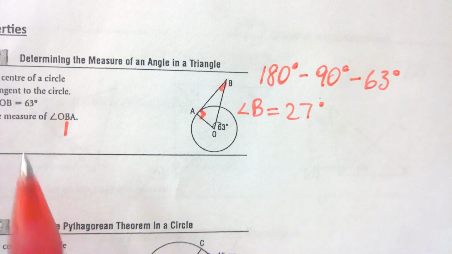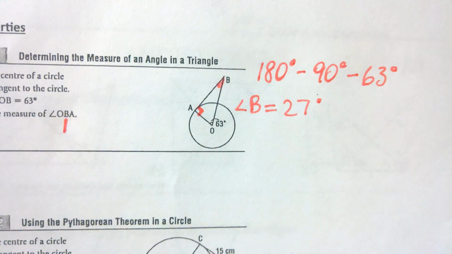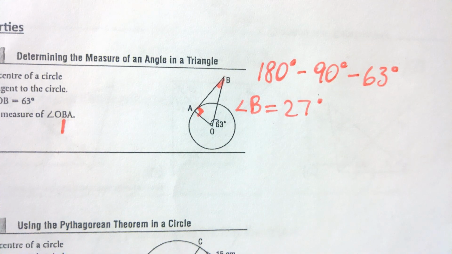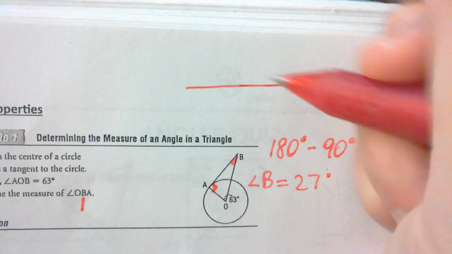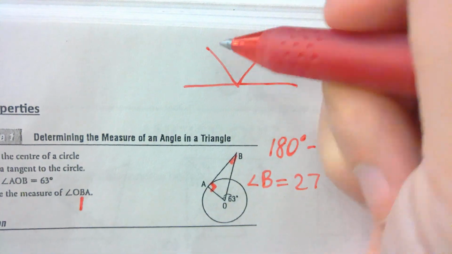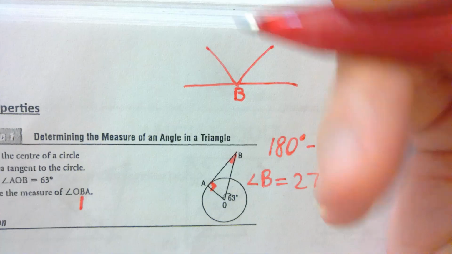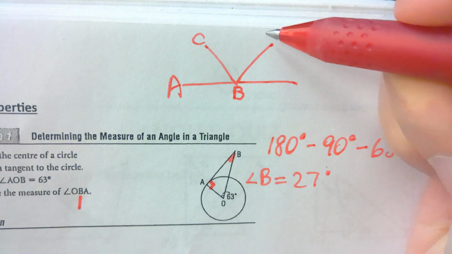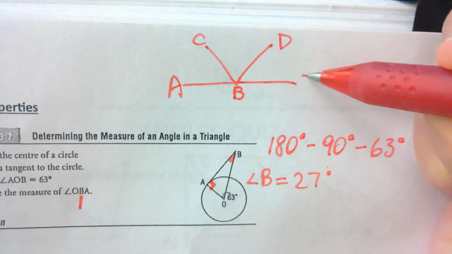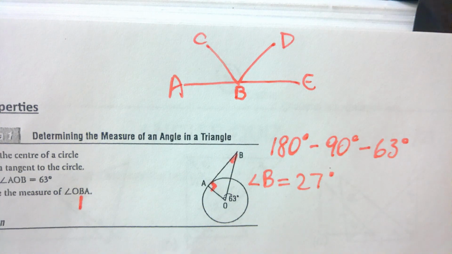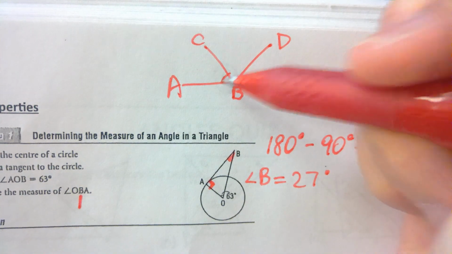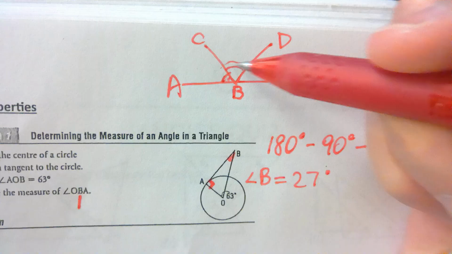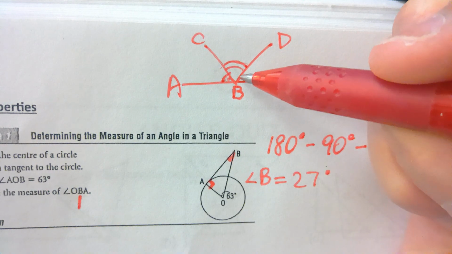So what's the purpose of writing 3 letters like this? Why can't I just say angle B? If I have a diagram something like this, A, B, C, D, E, angle B could have been this, this, or this.